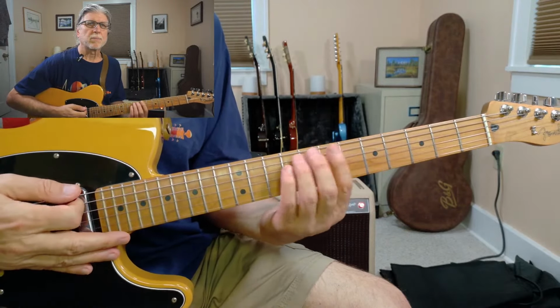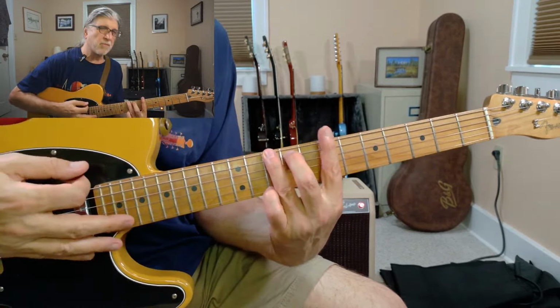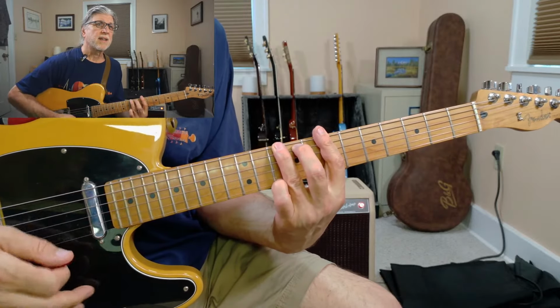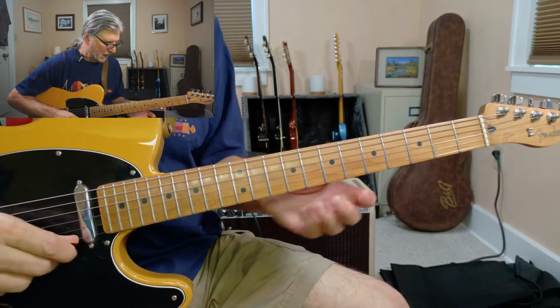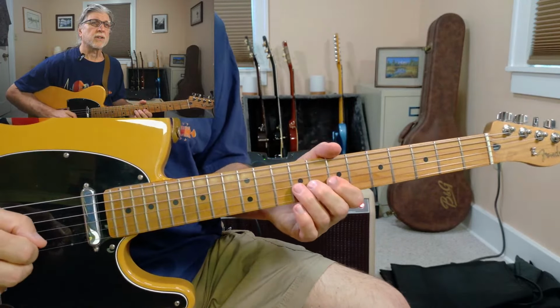And that would work over a minor blues. But of course, we're thinking in terms of major here, and that's really the difference. Things are going to be structured off of major primarily, not minor chords. Okay, so that's the first way that we can alter it.